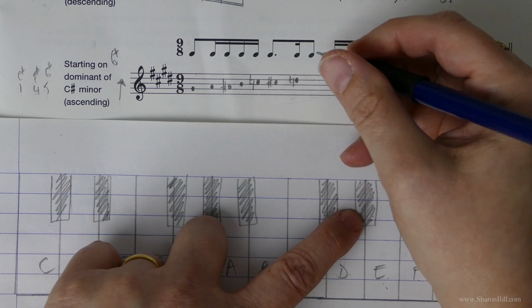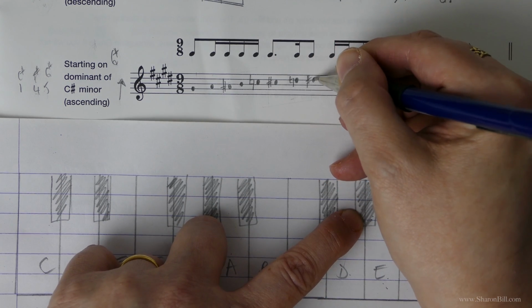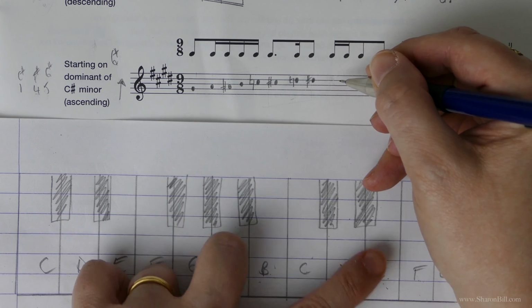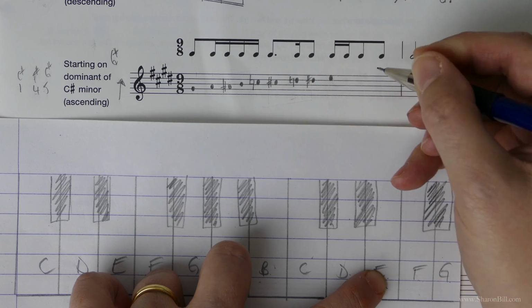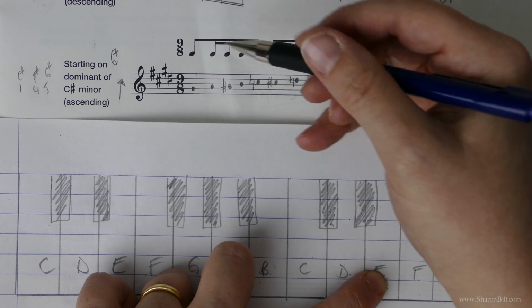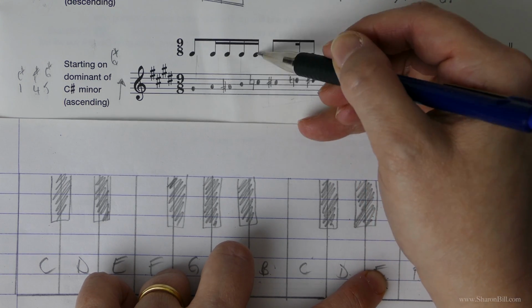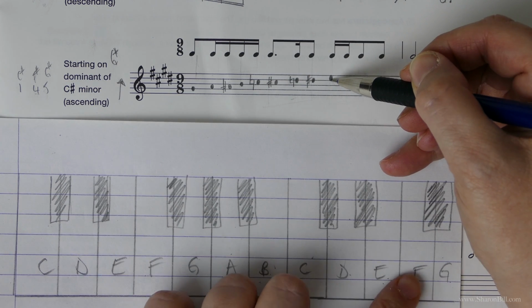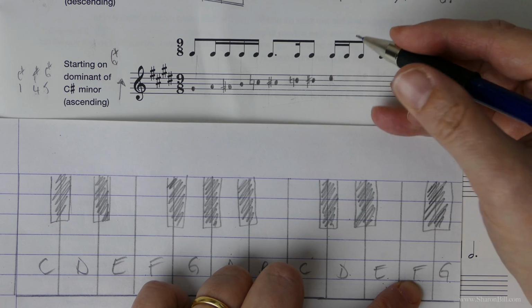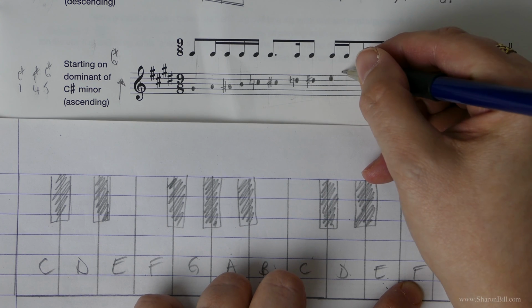Now we want a D sharp. Now we want an E. Let's make sure we're all aligned. So I've got the right number of notes so far, yes. So E. Now we need an F natural, so I'm going to cancel the key signature.